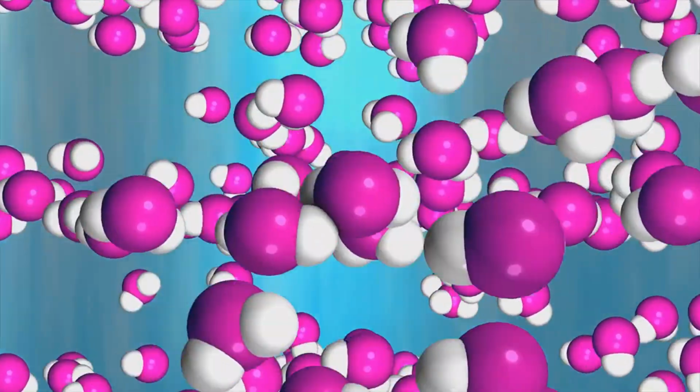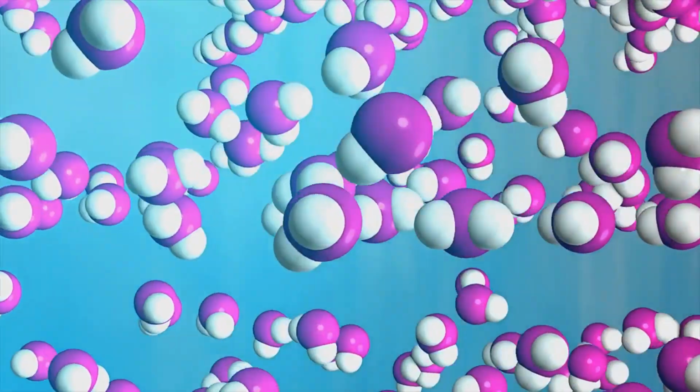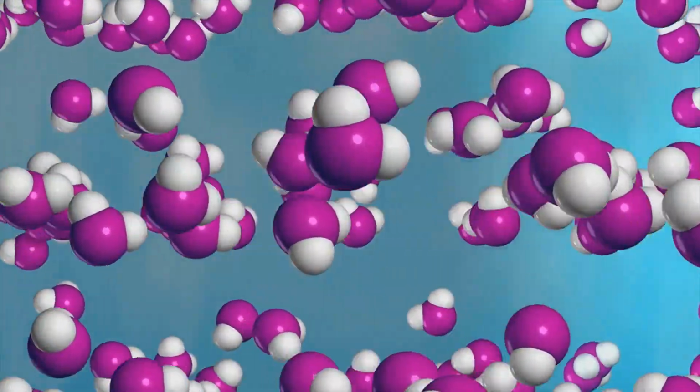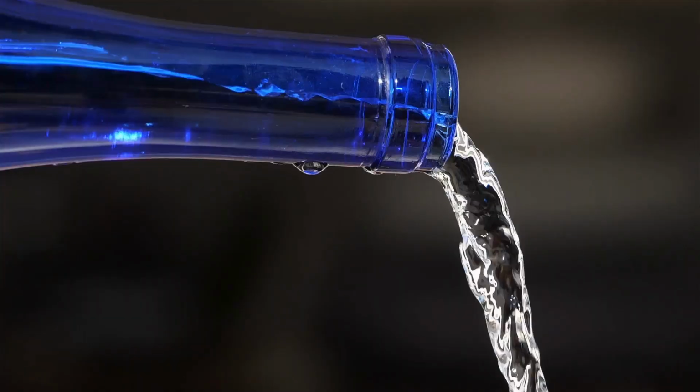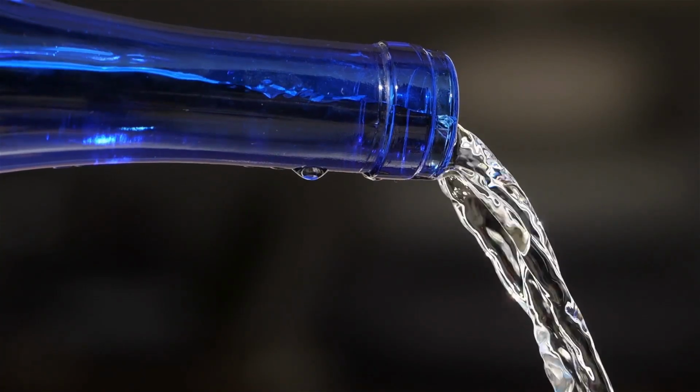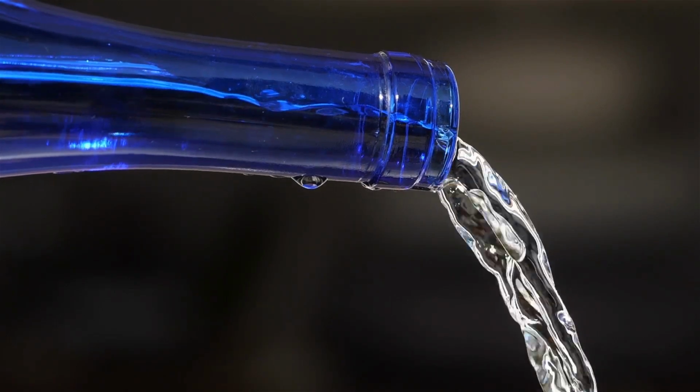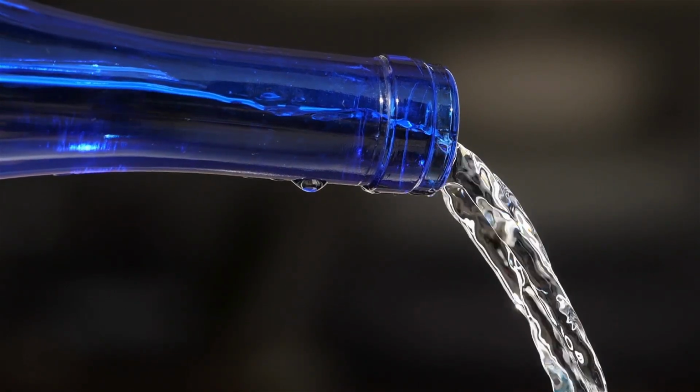In liquids, particles are close together but not in a fixed position, allowing them to slide past each other. This gives liquids a definite volume but no fixed shape. Examples are water, oil, and mercury, which can flow and take the shape of their container.